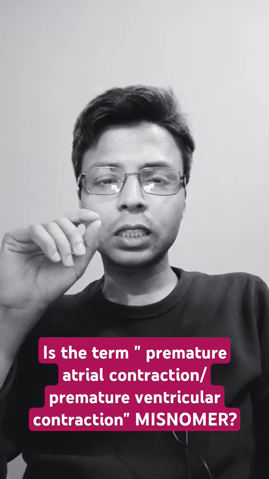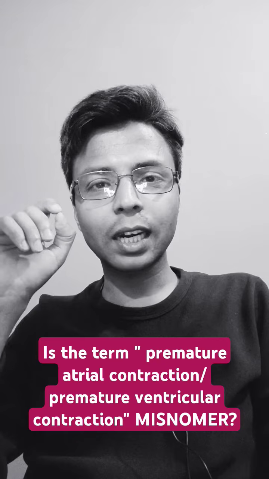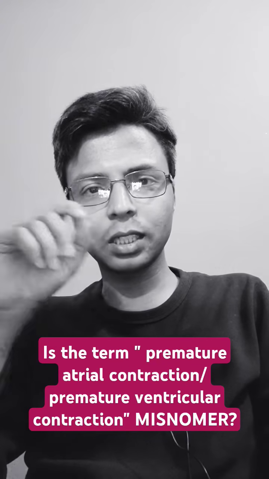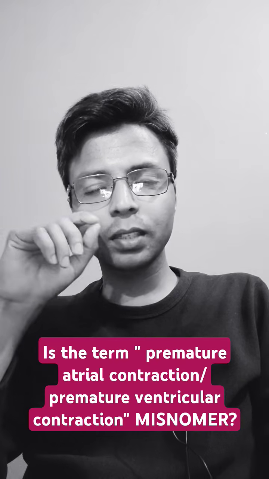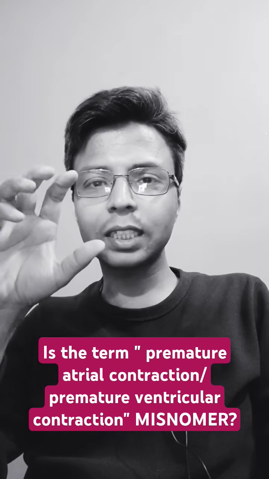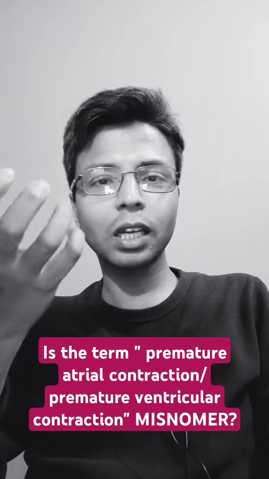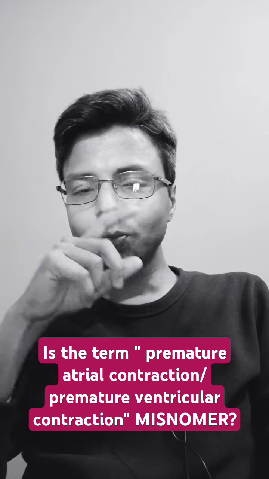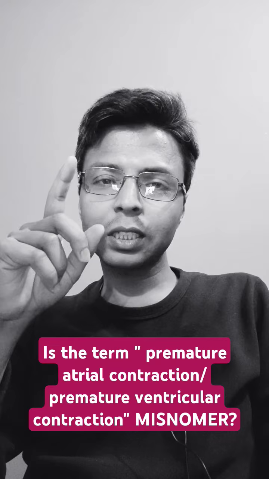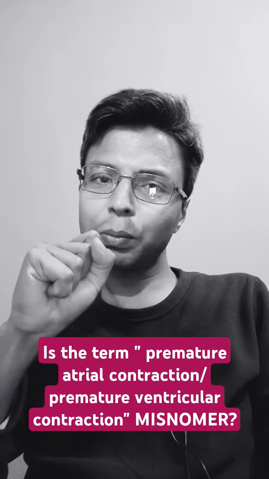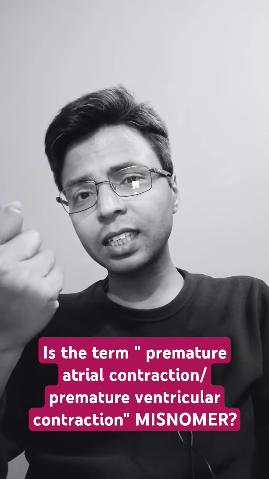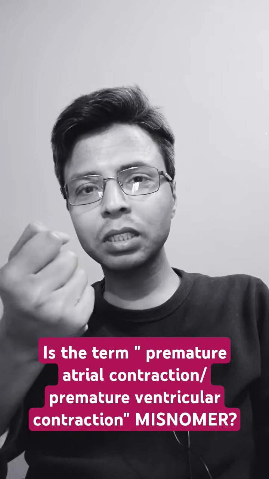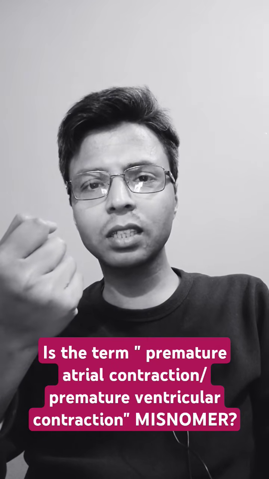So what is premature atrial contraction and what is premature ventricular contraction? What do you understand by that? The atria are contracting prematurely and the ventricles are contracting prematurely. So can you assess from the ECG whether the atria or the ventricles are contracting prematurely? Contraction means a structural change, right?